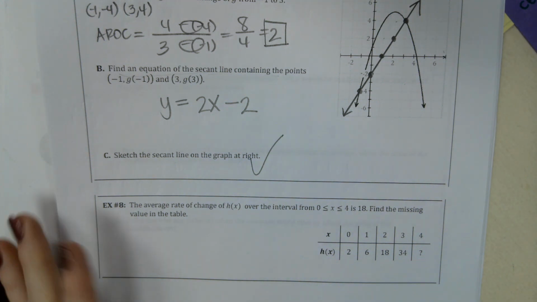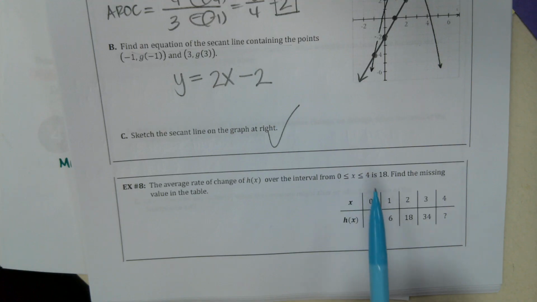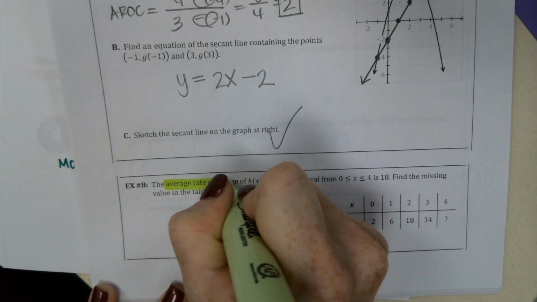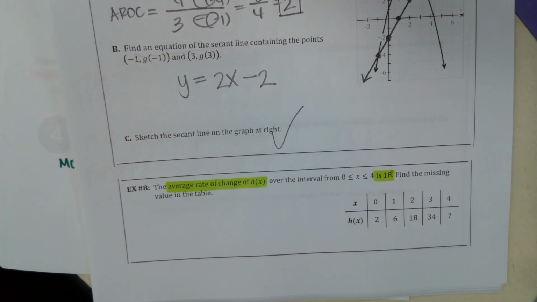All right, ladies and gentlemen, picking up where we left off the other day, we are still working with average rates of change. Sometimes, however, I might be given a table of values, okay, and I'm asked to find the rate of change over the interval 0 to 4, but I am specifically told here that the average rate of change of this function h of x is 18. What does the word "is" tell me when I am working with something? That it's definite.